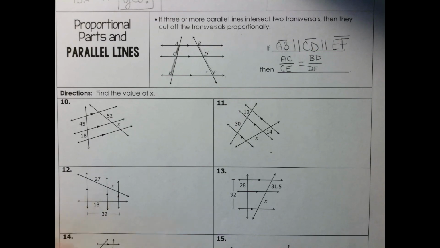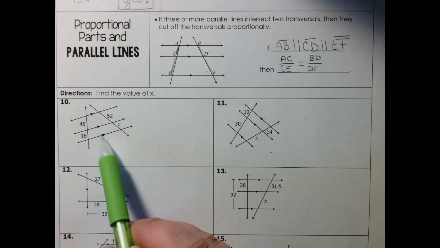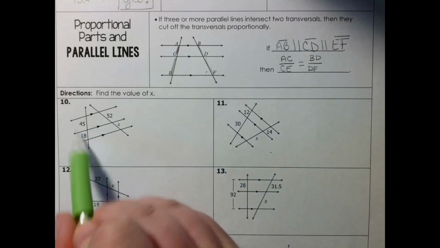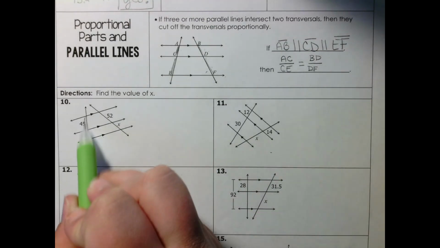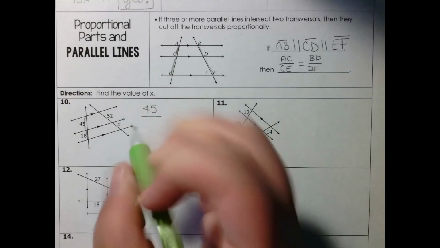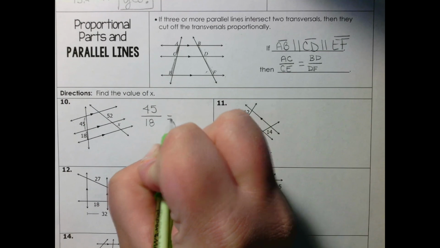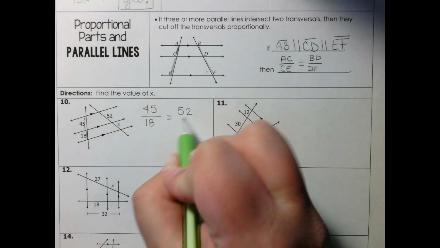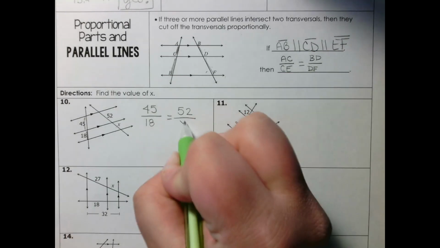For number 10, we want to find the value of X. I have my 3 parallel lines, so I know if those 3 lines are parallel, those two transversals are going to be cut proportionally. So I'm going to set up my proportion with these. I'm going to start with this side here, which is 45 over 18 here, setting that equal to, so 45 across from that is 52, so that's going to go on top, and across from 18 is X.